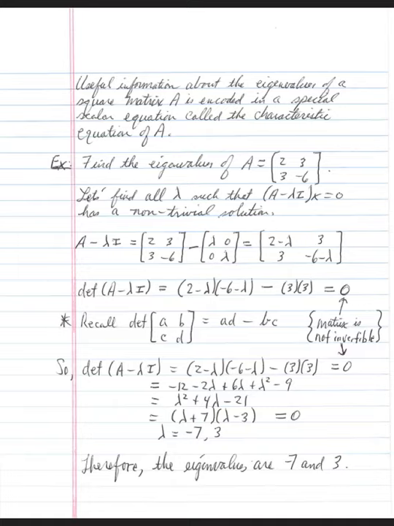Hello. Useful information about eigenvalues of a square matrix A is encoded in a special scalar equation called the characteristic equation of matrix A. Jumping right into an example, find the eigenvalues of matrix A, which is a 2 by 2 square matrix.